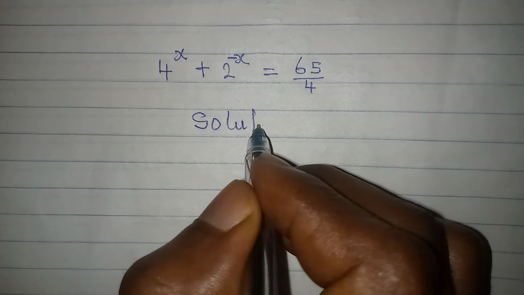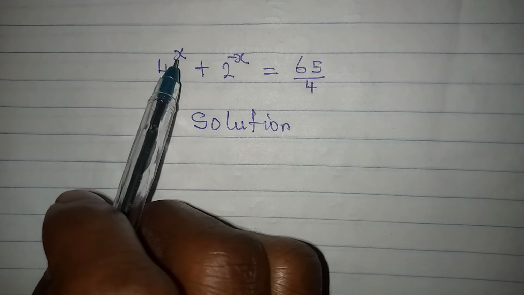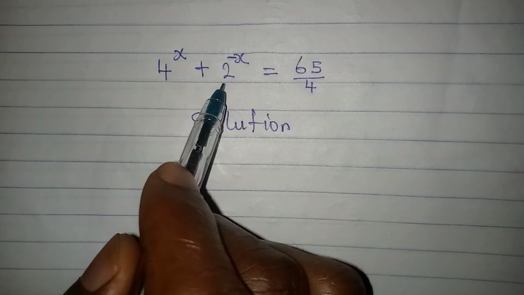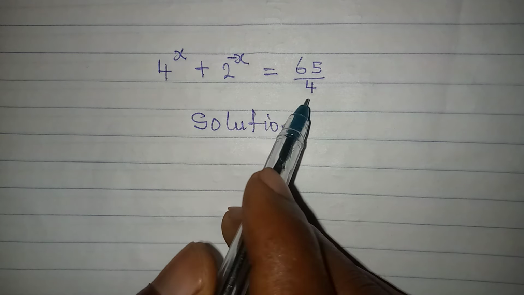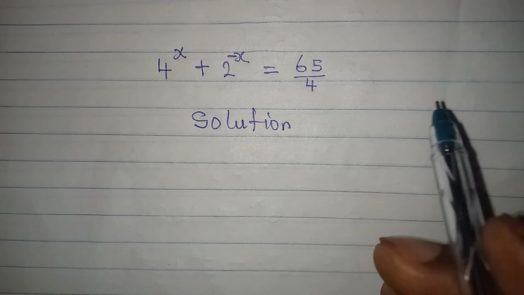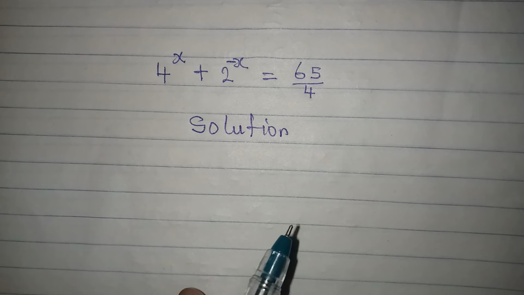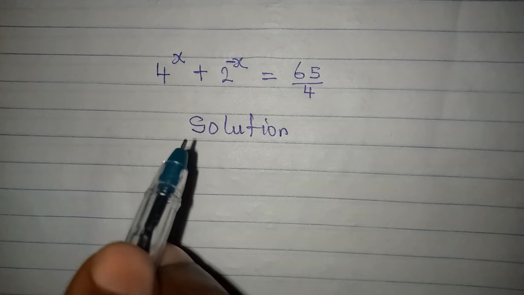Let us provide the solution to this problem. We have 4 to the power of x plus 2 to the power of negative x equal to 65 over 4, right? Okay, the first thing I want us to do is to clear out the fraction so that this 4 will multiply everything.